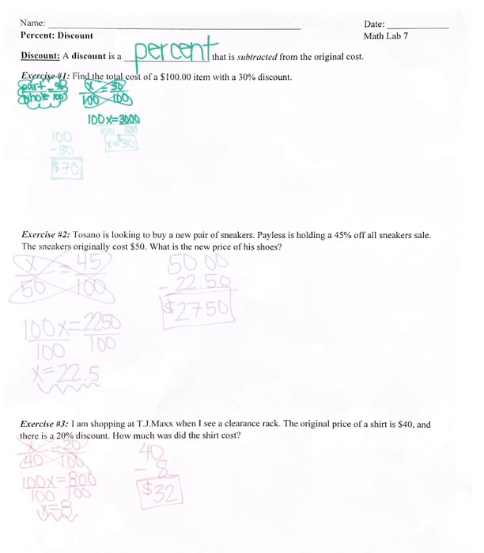To get x by itself, we're going to divide both sides by 100. And we end up getting x equals 30. Now, this is not the total amount. This is just the discounted amount, which means we have to go back to that original price, and we're going to subtract it. So we have that original price of $100, subtracted that $30 discount, and the total cost of the item is going to be $70.